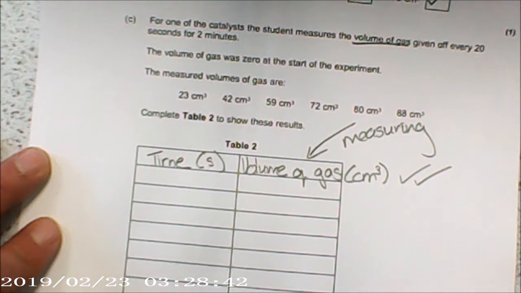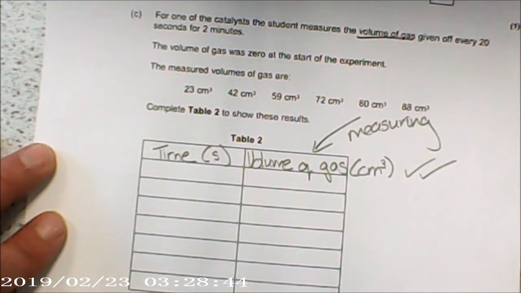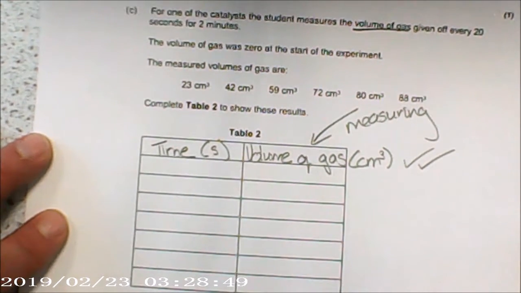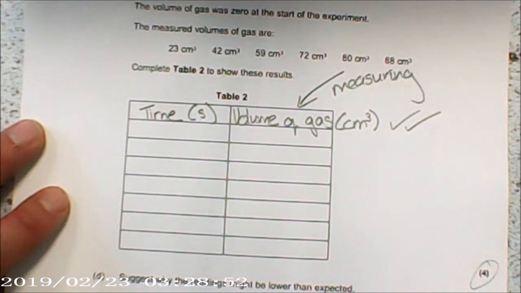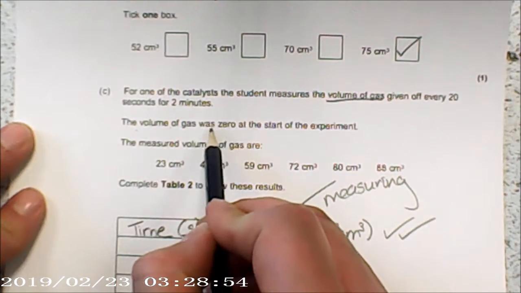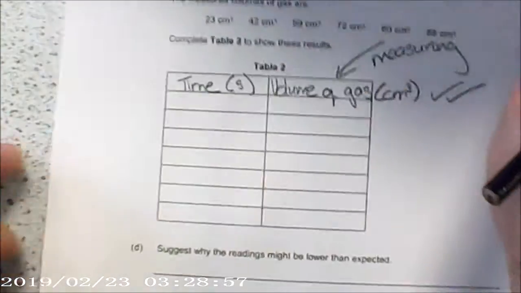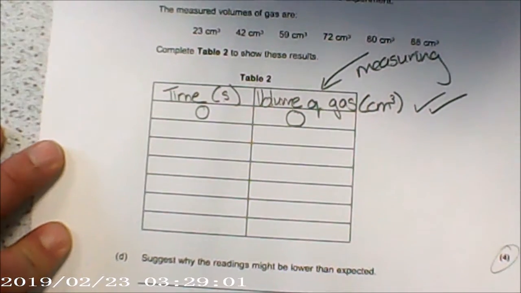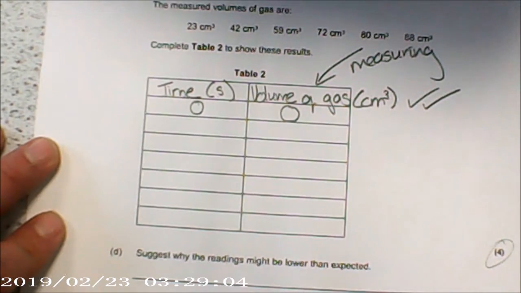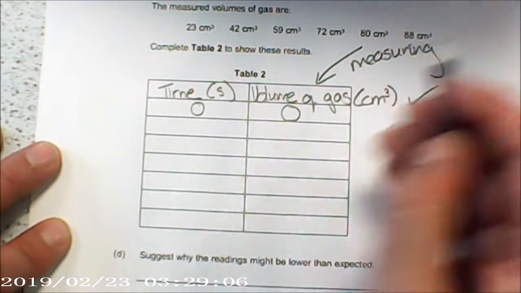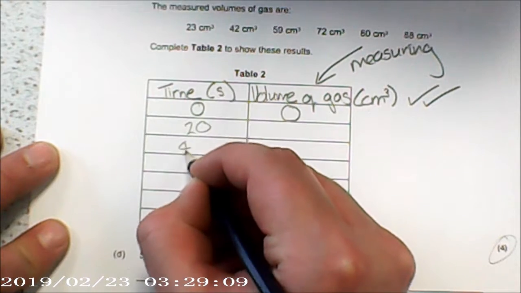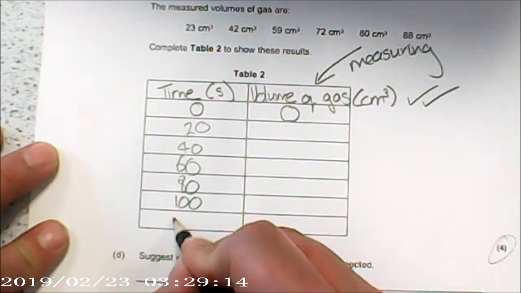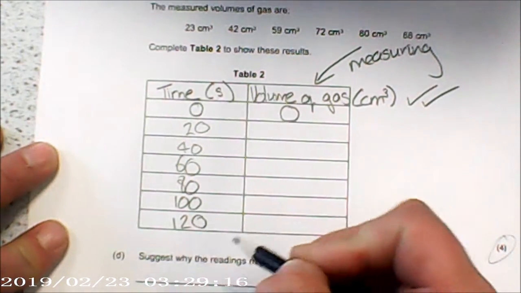So we then need to fill in our table, and this is where we're going to get our second 2 marks, because it's worth 4 marks. Now it's very important, it says the volume of gas was 0 at the start. So at 0 seconds, there is 0 volume of gas. Then it goes up every 20 seconds, so we should have 20, 40, 60, 80, 100 and 120.